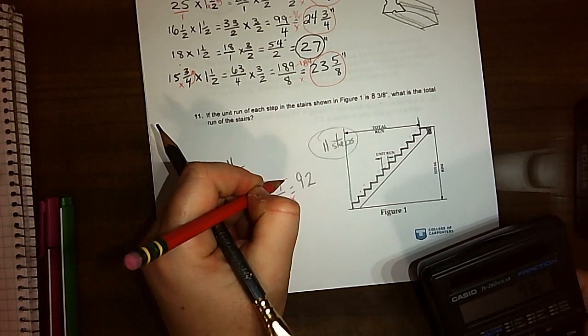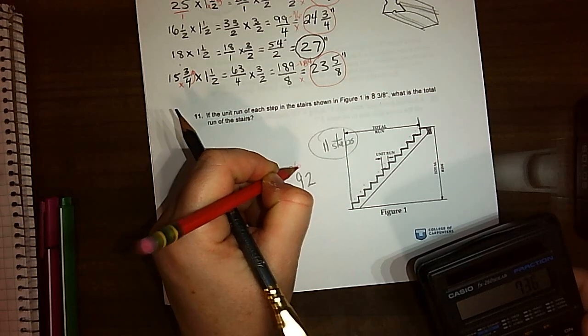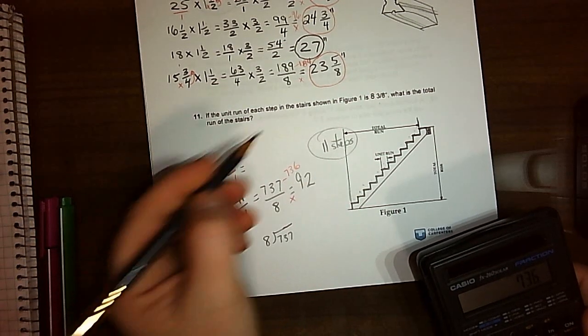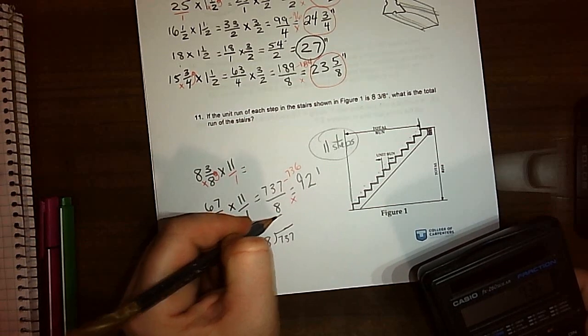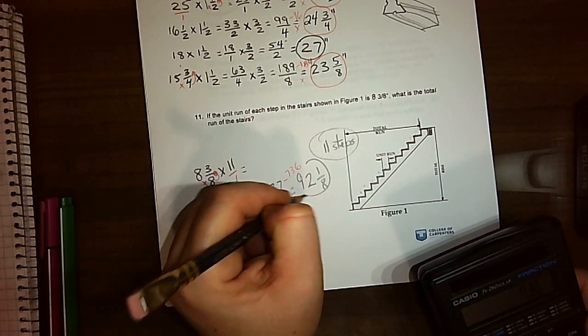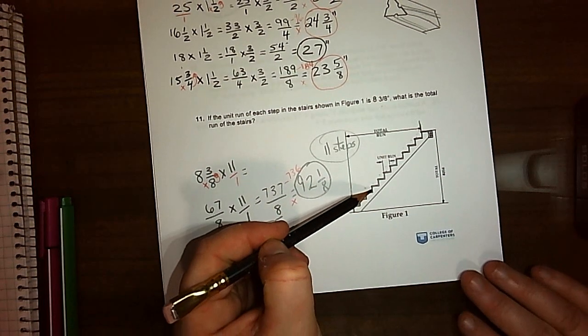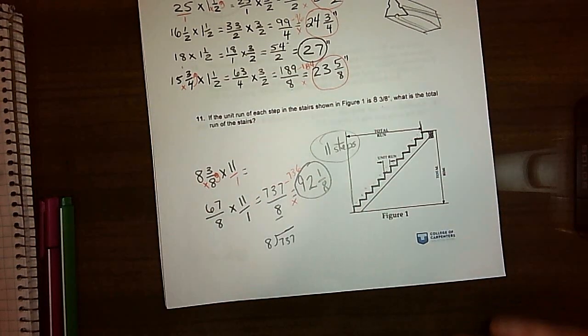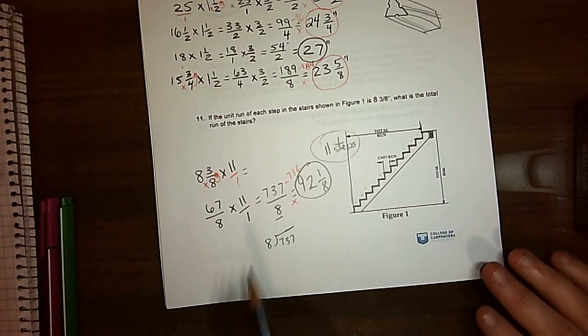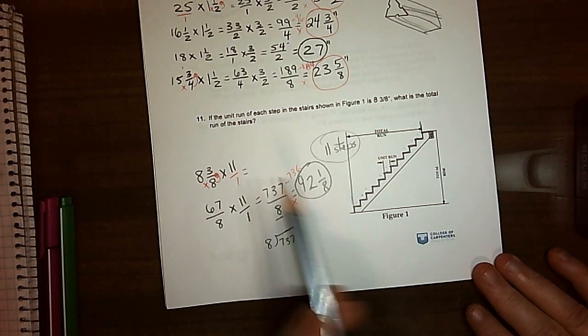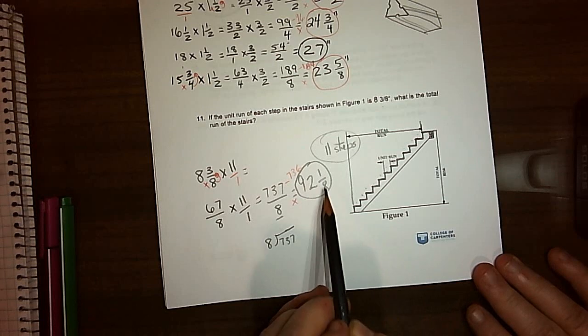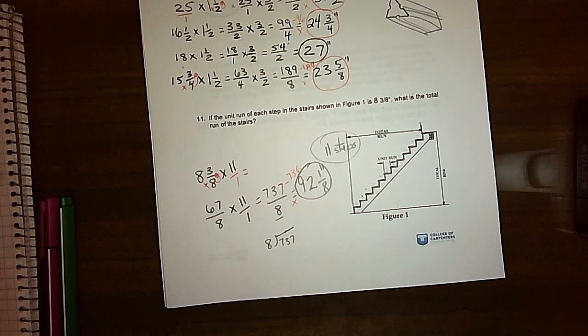is 736, right? And we're left with a remainder of 1 over 8. So the total run, meaning if we were actually to take away all these risers and flatten those stairs out, that total run, or all of these together, would equal 92 and an eighth inches. And that we could actually turn into feet as well, but we'll do that another time.